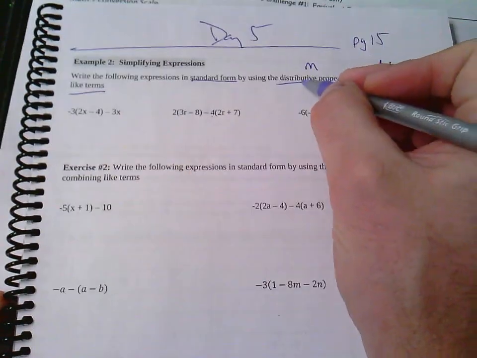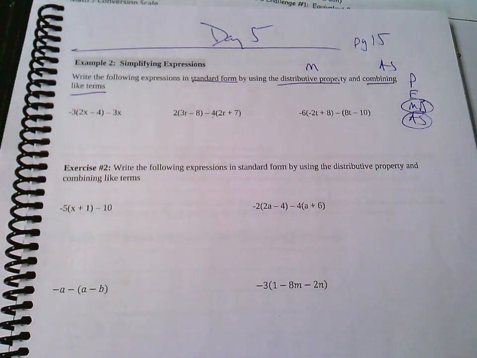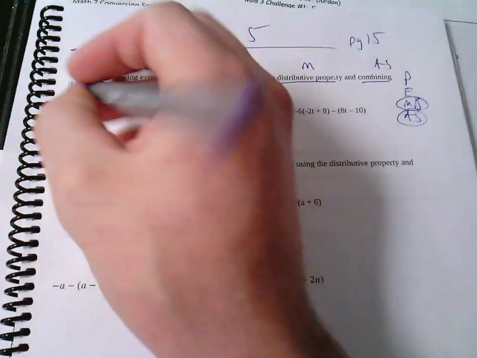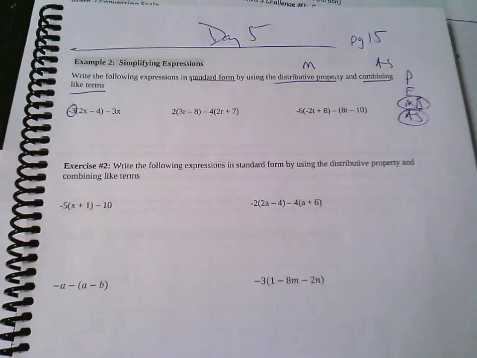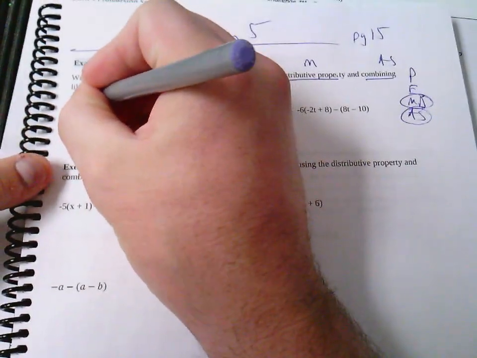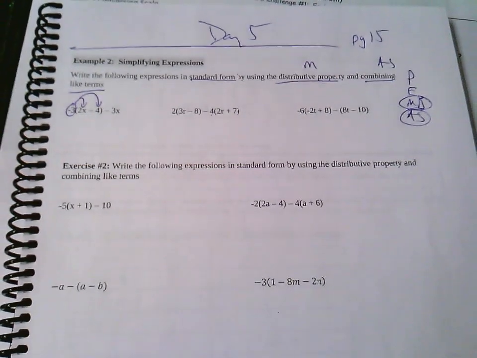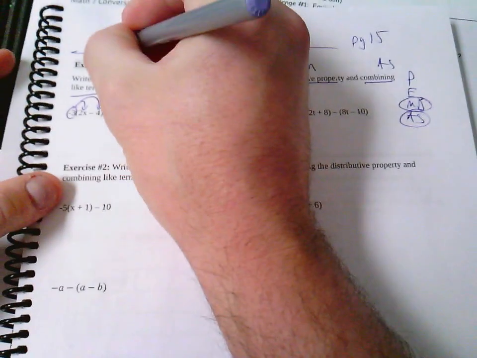Simplifying an expression: distribute, then combine. What gets distributed sometimes gets a little bit confusing. What gets distributed is immediately what is connected to the parentheses. So when we distribute this, we have to recall what happens when we distribute a negative. When you distribute a negative, the signs change.